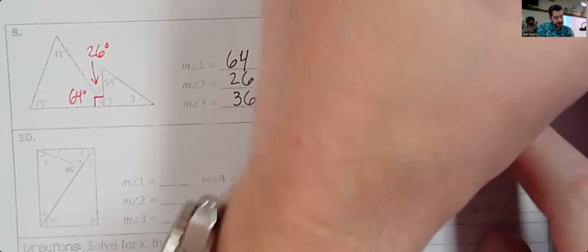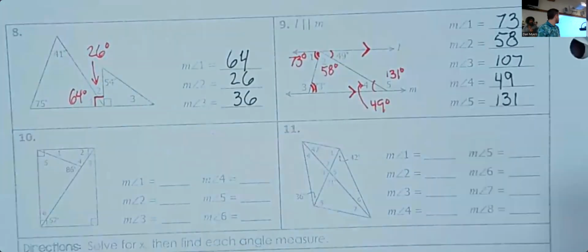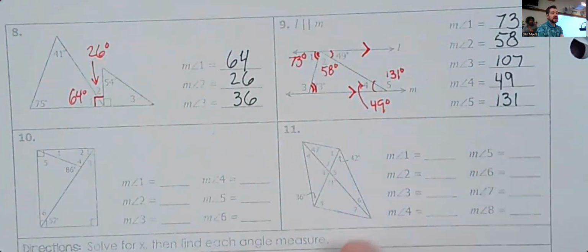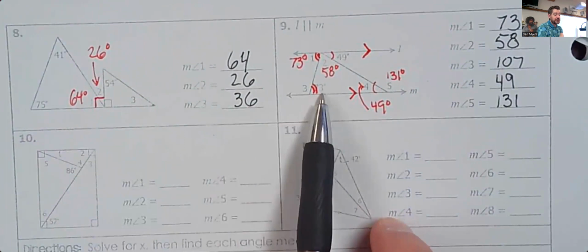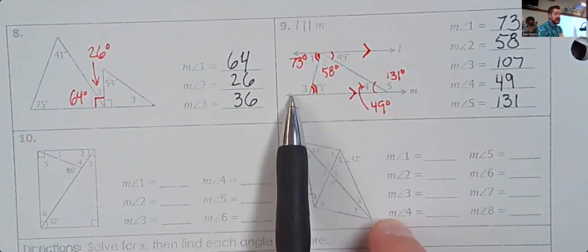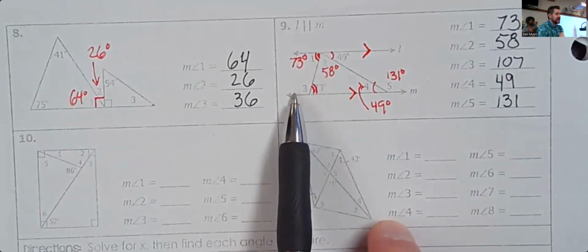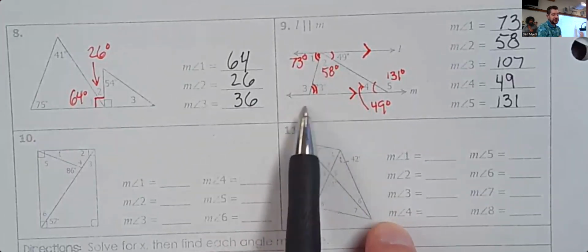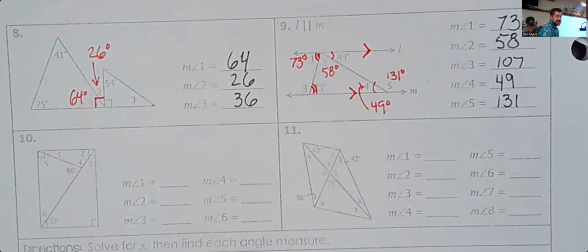107. Good. Well, there's actually two ways we could figure this out. It makes a straight line with the angle next to it, 73, so you take it away from 180, or it's same side interior with angle 1, which means they also add up to 180. So there's a couple ways to figure out angle 3. All right, that's it for number 9. Cool, let's move on. Number 10.